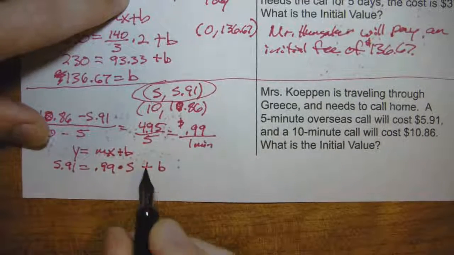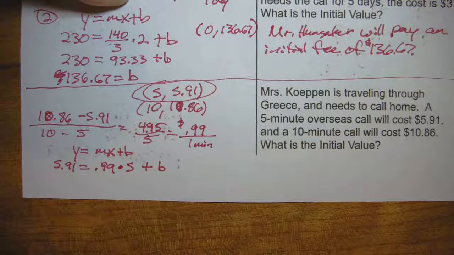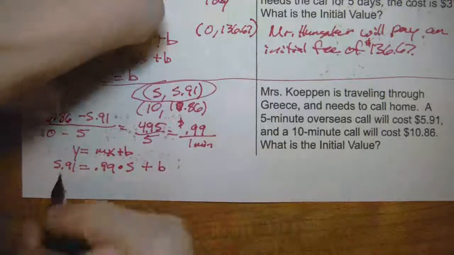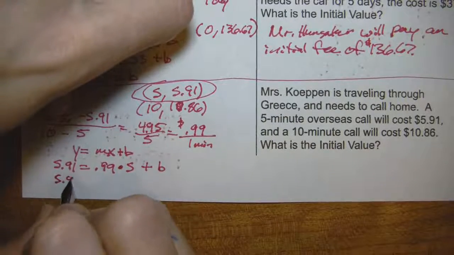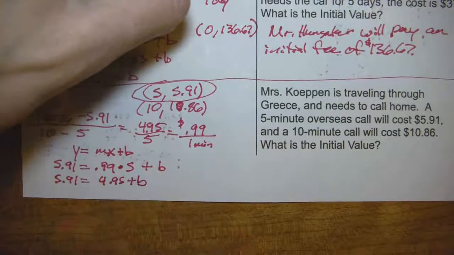Cool. Well, if I take 5 and multiply it by 99, we get 495. So 5.91 equals 4.95 plus b. Looks good.